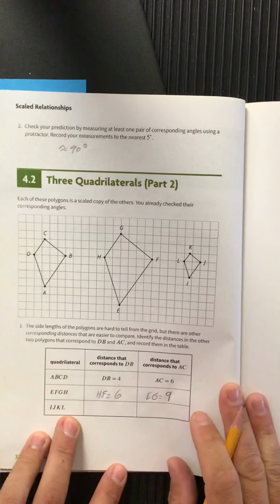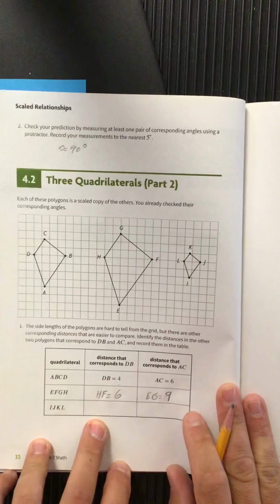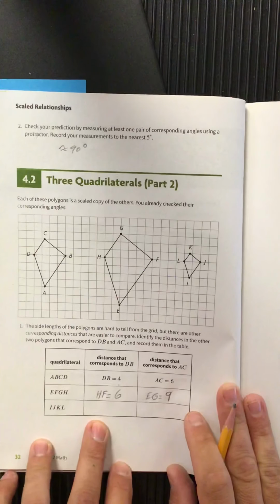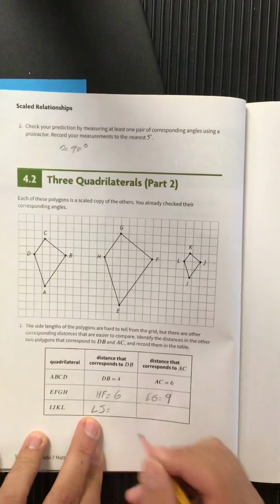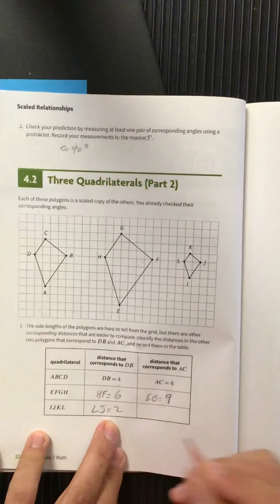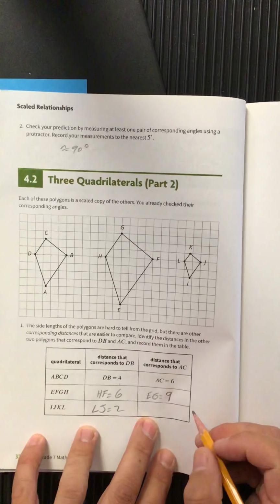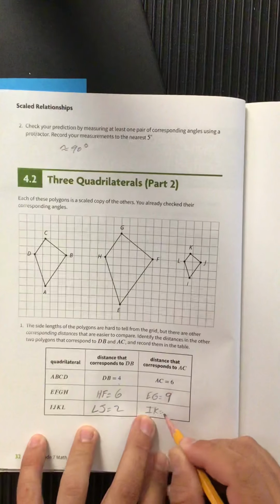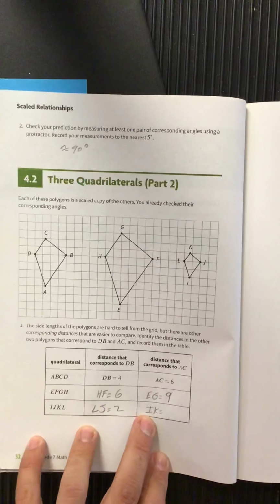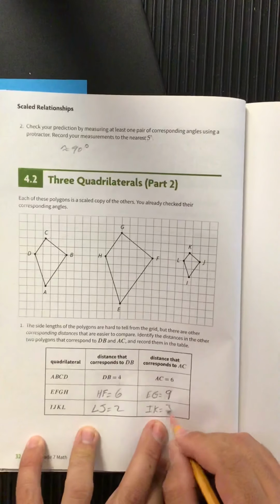Okay, looking at the last polygon. Which letters correspond to DB? Sophia: LJ. And how far is that? 2. And corresponding to AC, Molly? IK. Cameron, how far is IK? 3.